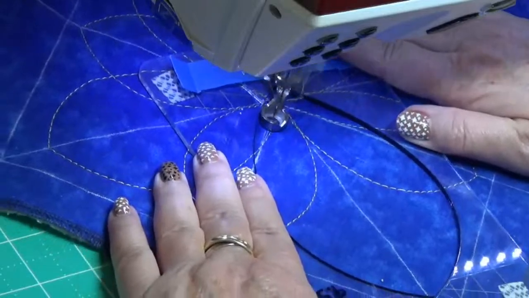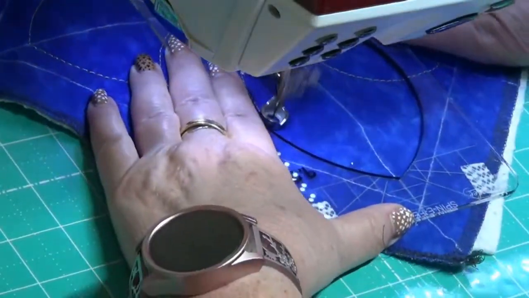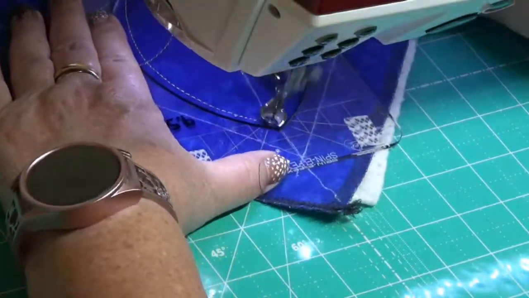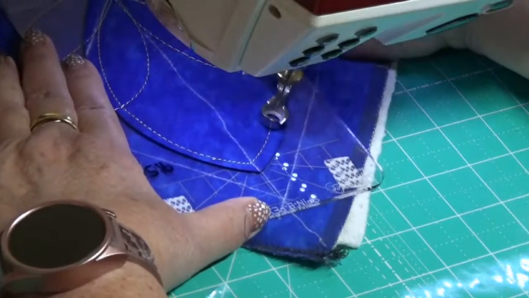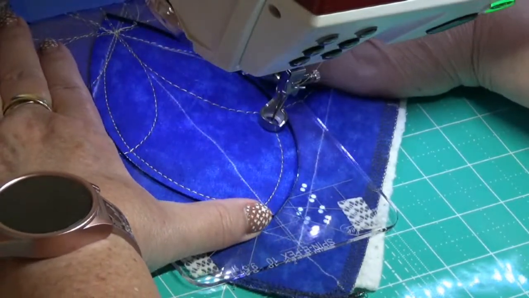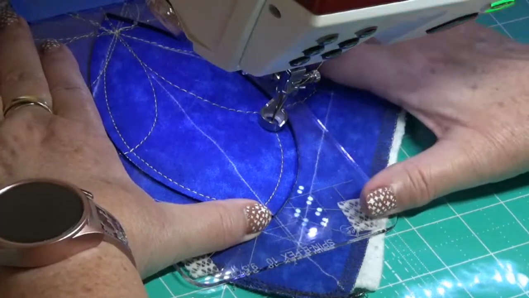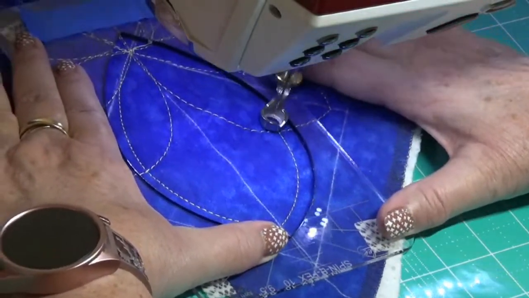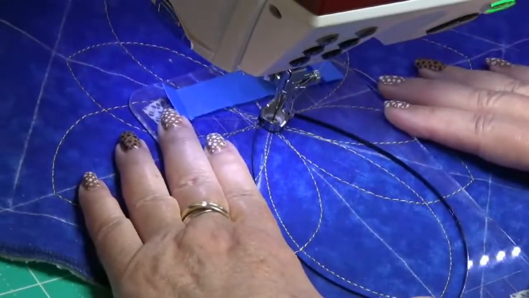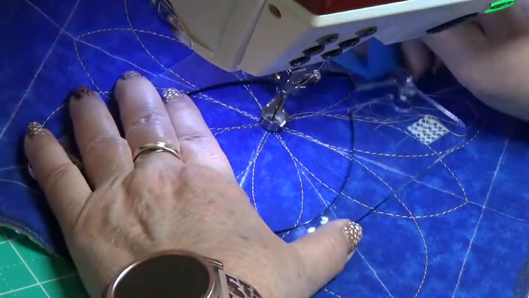So some of these templates are big. And sometimes I like to adjust my hands. So like I'm going to come down here and probably adjust my hand when I get close to my thumb. See, because I don't want to hit my thumb against the foot here. So I'm going to move it. And I stop the machine to do that. Okay, so now we're done. See how quick that was?